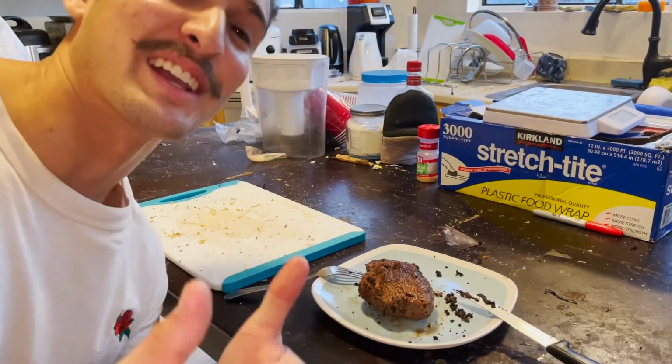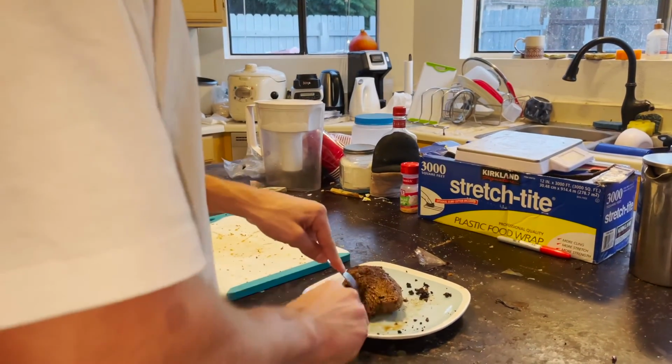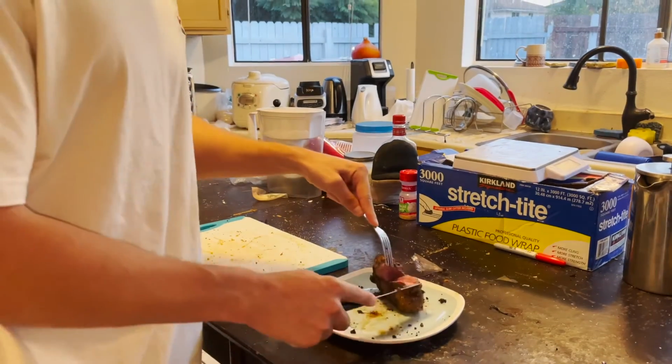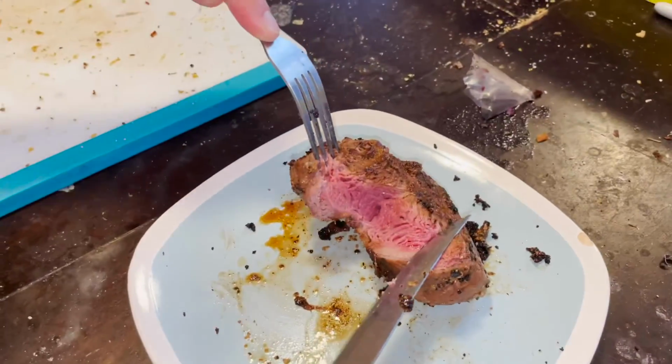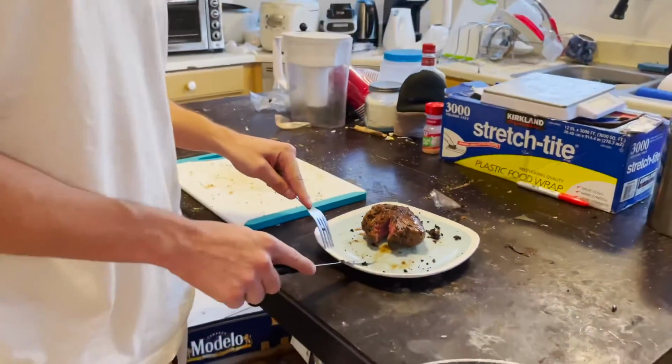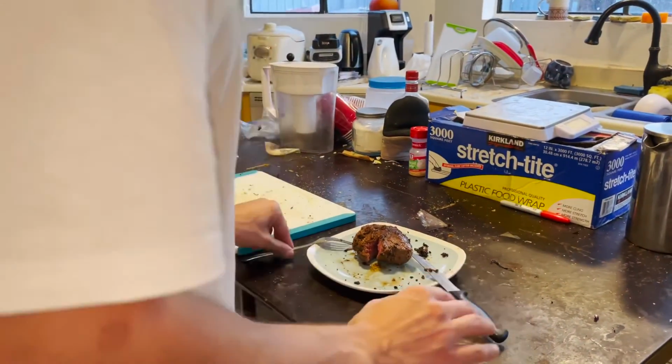All right, so we made the steak. Looks like it came out pretty decent. There you go. It's good, bro.